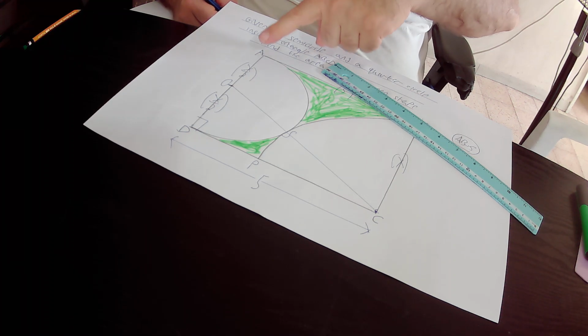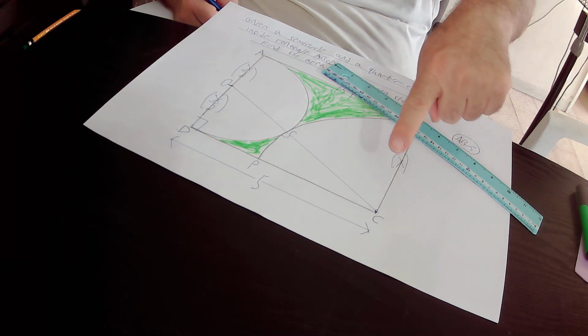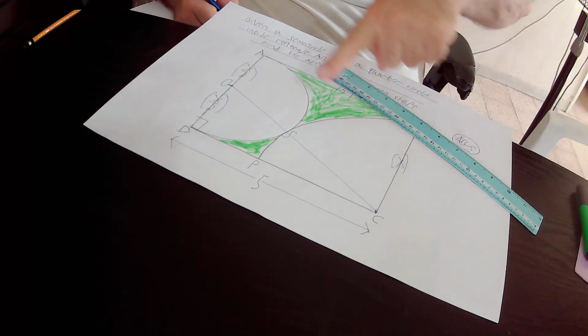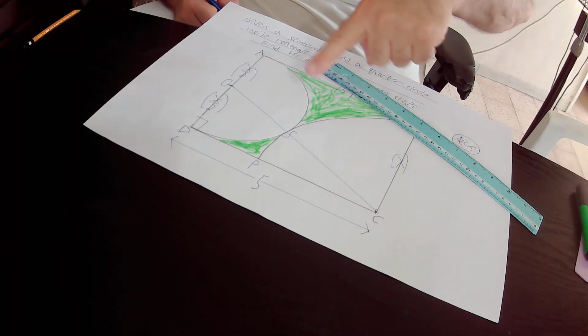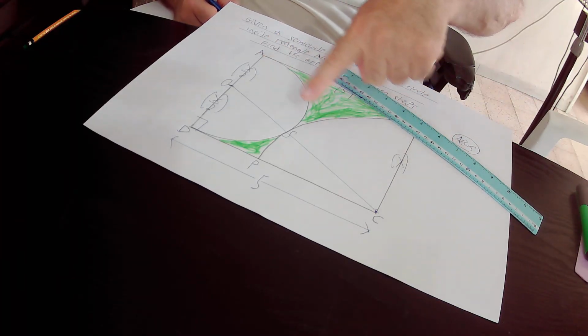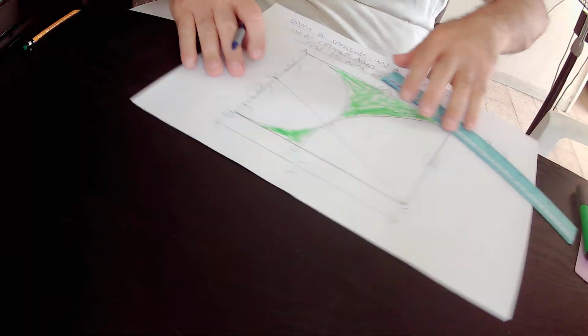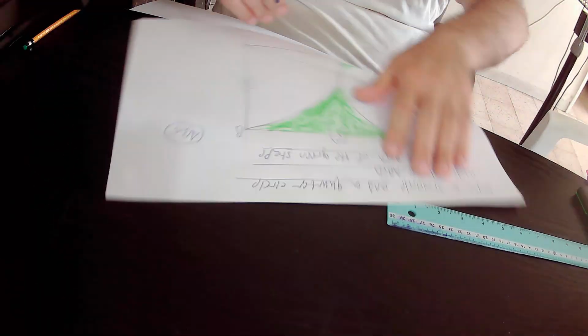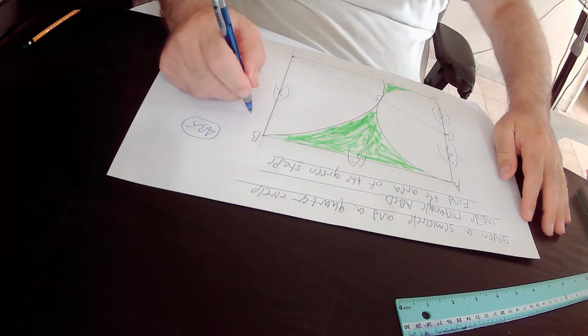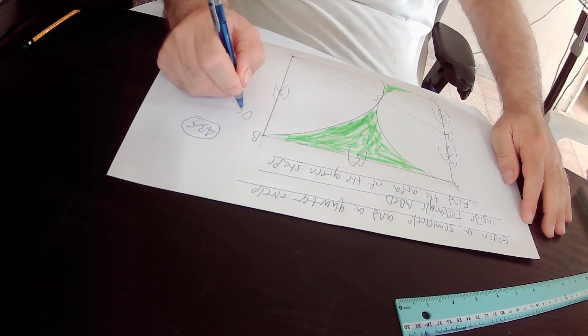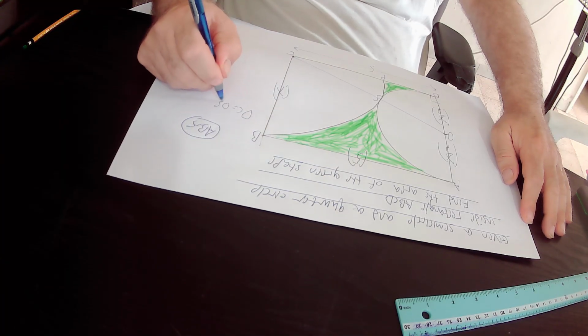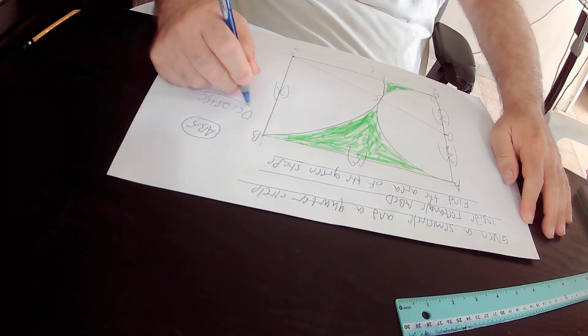So if OSC is one straight line, it means that OC equals OS plus SC. So I write it down: OC equals OS plus SC.